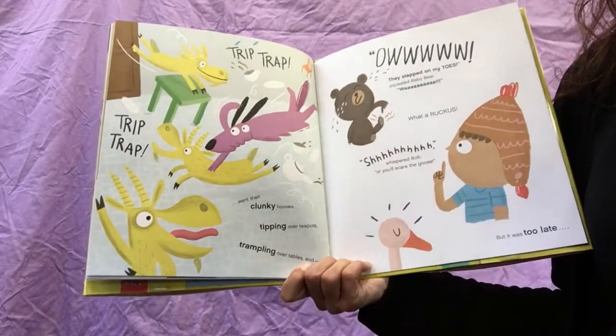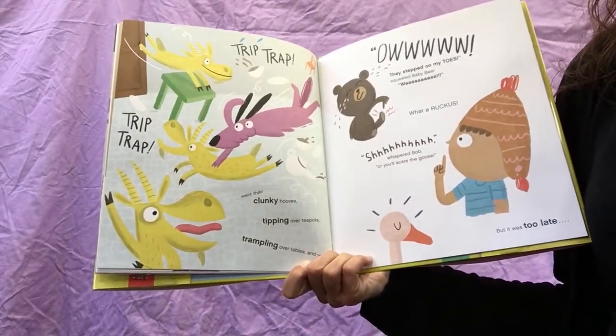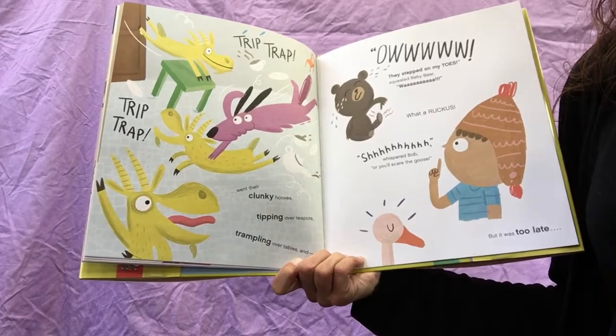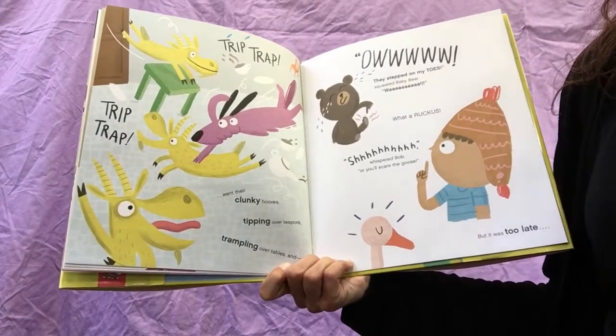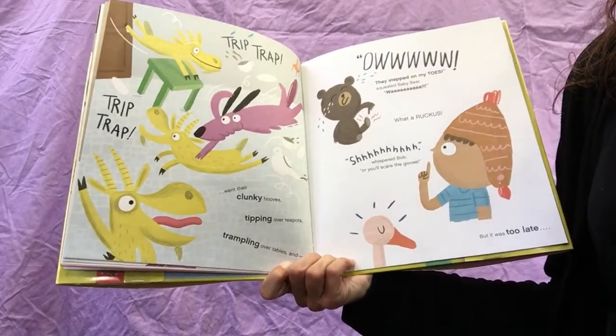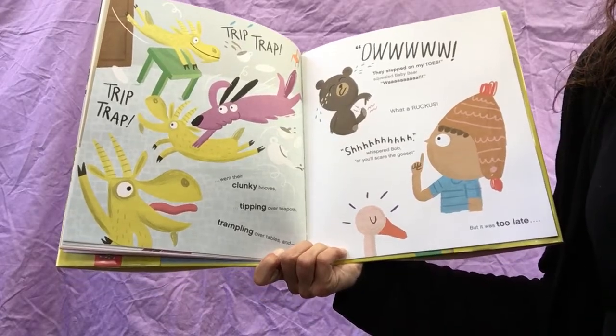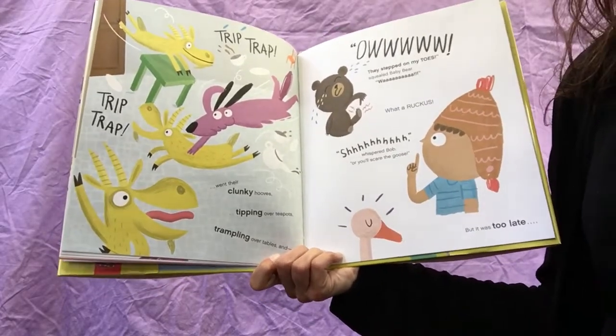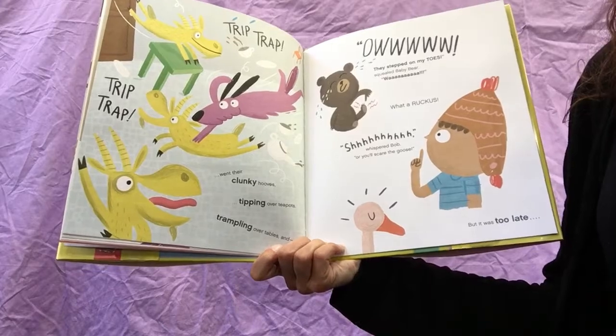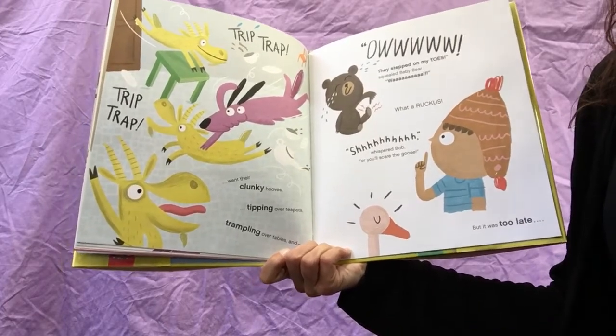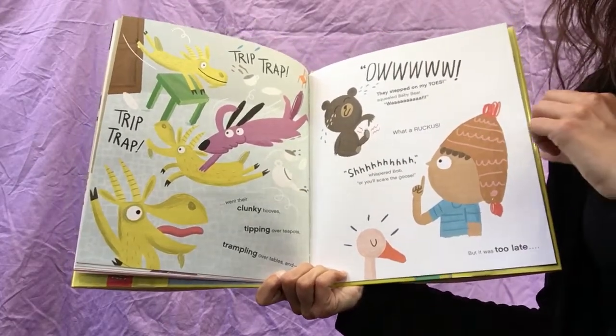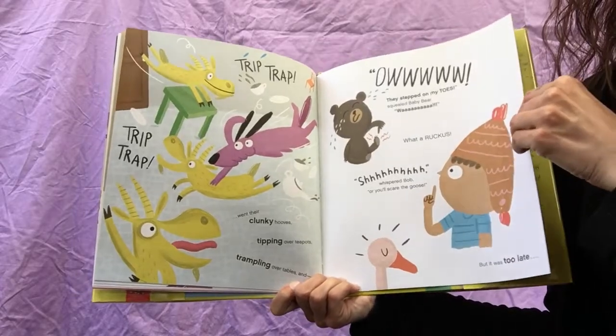Trip, trap, went their clunky hooves, tripping over teapots, trampling over tables, and... "Ow, they stepped on my toes," squealed Baby Bear. Wah. What a ruckus. "Shh," whispered Bob. "You'll scare the goose." But it was too late.